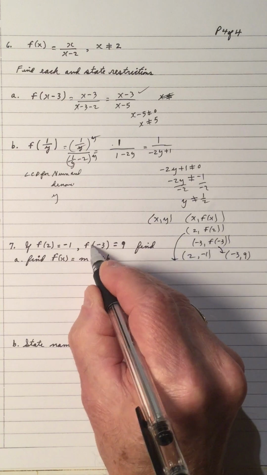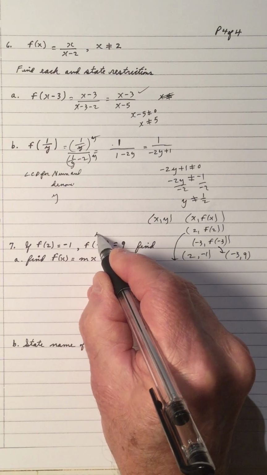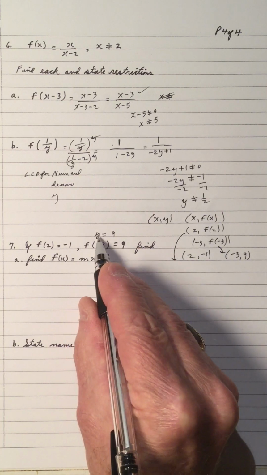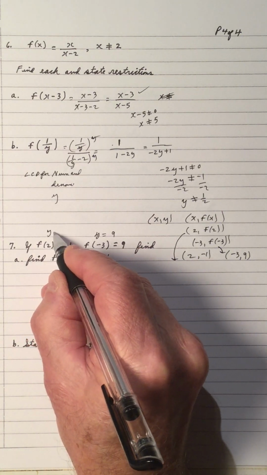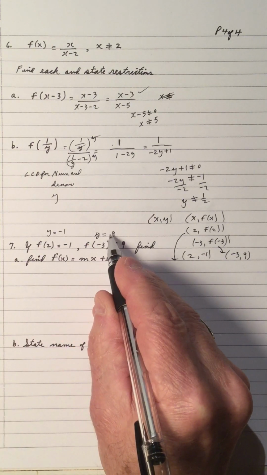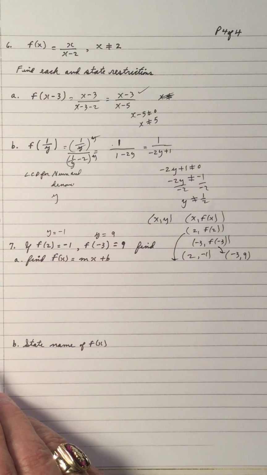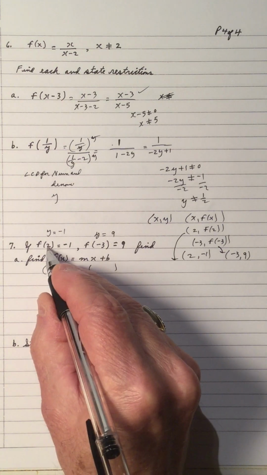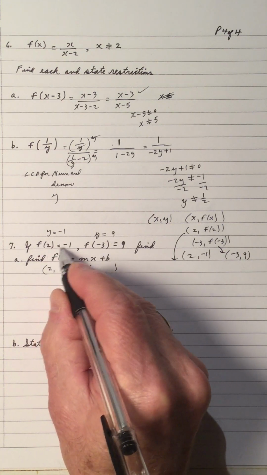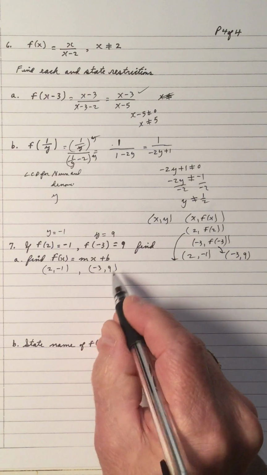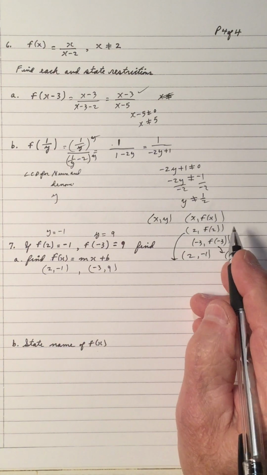So if I took the f of negative 3 and said, that's y equals 9, because the f of negative 3 is your y. If I said y is equal to negative 1, so you say x is 2, y is negative 1. X is negative 3, y is 9. So we take those two ordered pairs and do that with it. X is 2, the f of 2 is your y. If x is negative 3, the f of negative 3 is your y. Again, keeping this in line.